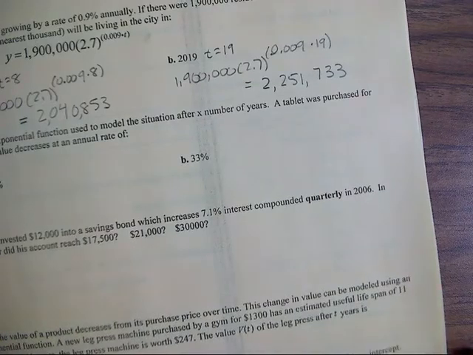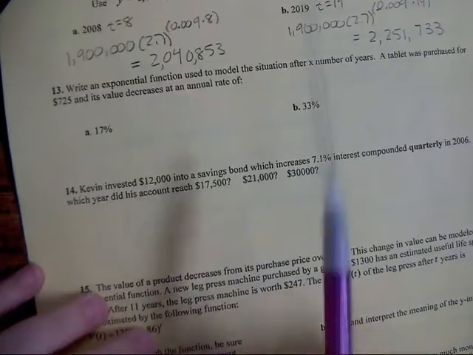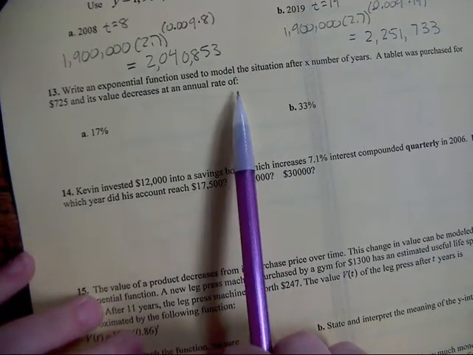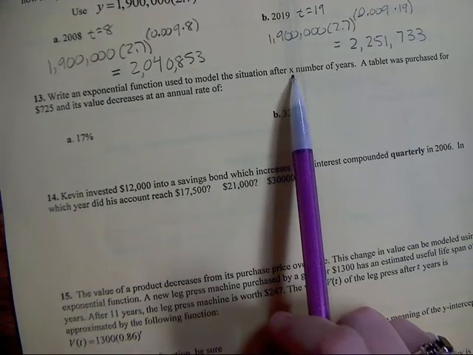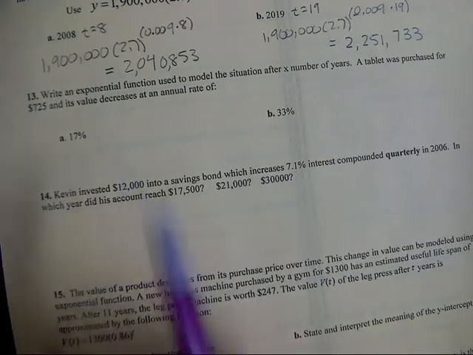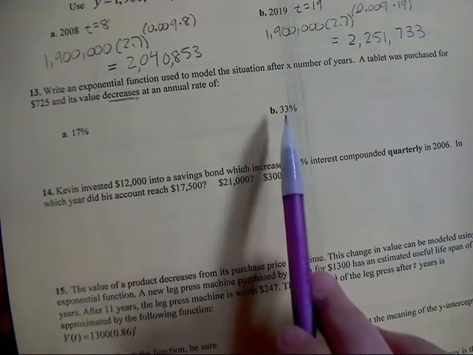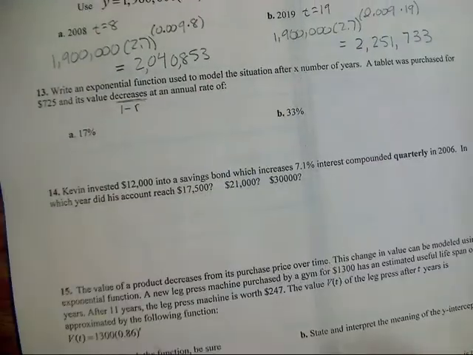All right. Moving on to 13. We're going to write a model. So it wants us to create the function after X years. So we don't know the years. It's referring to a tablet that was purchased for $725, and it is decreasing by these different rates. Decreasing means I need to do 1 minus these rates.